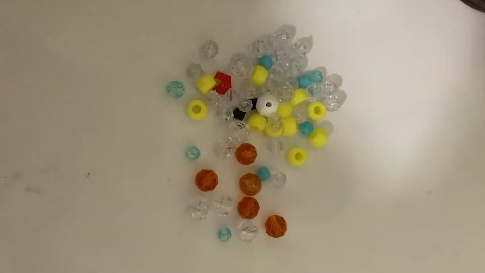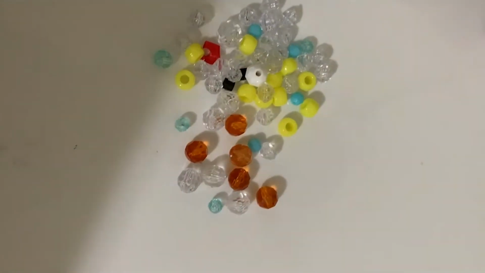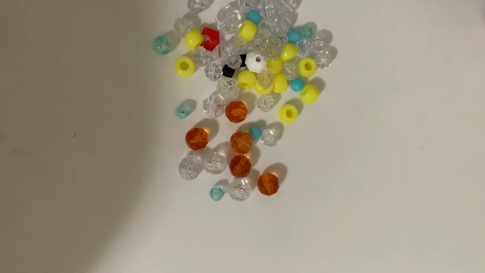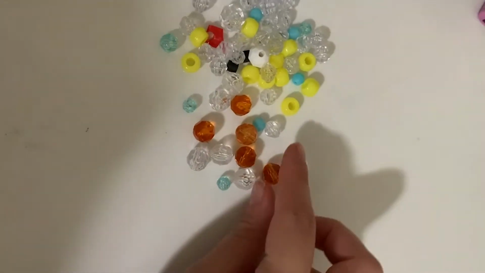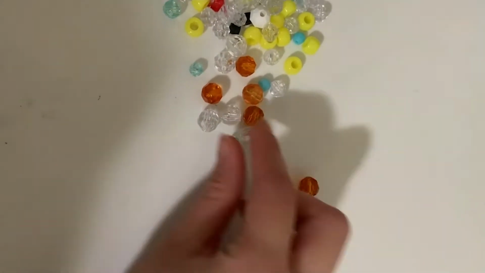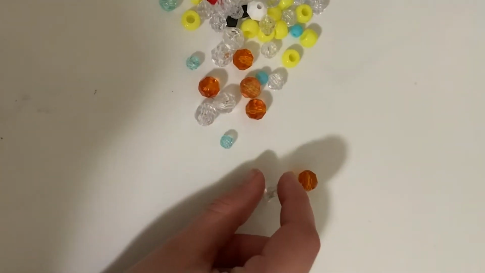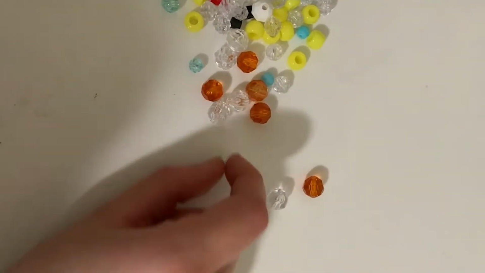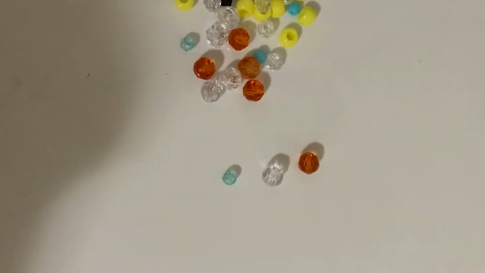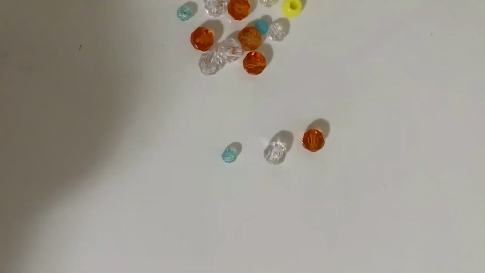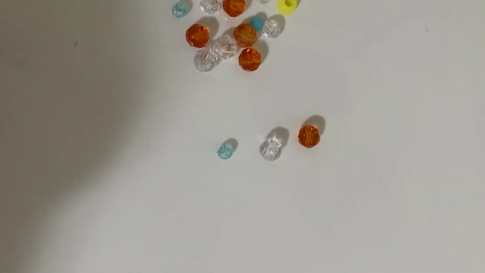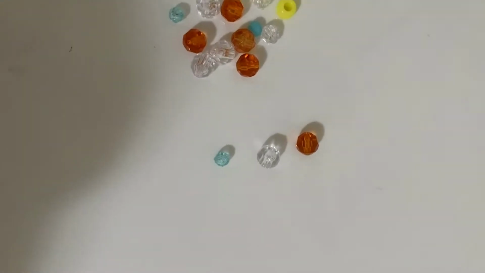After you've chosen what kind of atom you want to make, the next thing you do is select the types of beads you want to represent the protons, the neutrons, and the electrons. Make sure that you have enough of each of these types of beads to make your atom. Then you can get started.